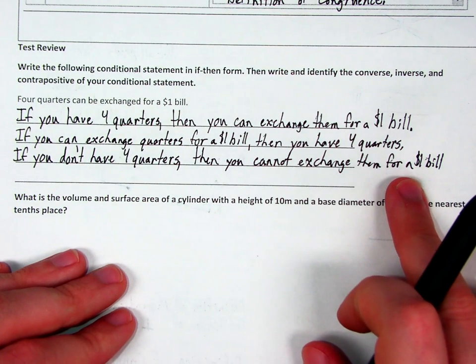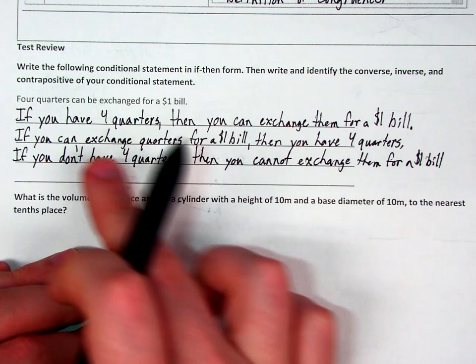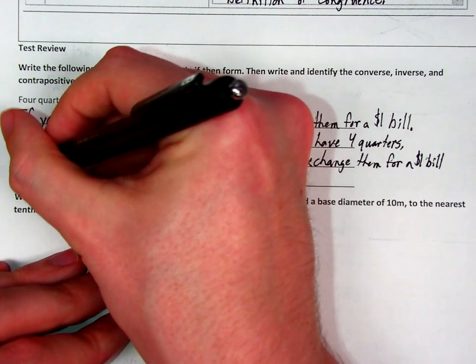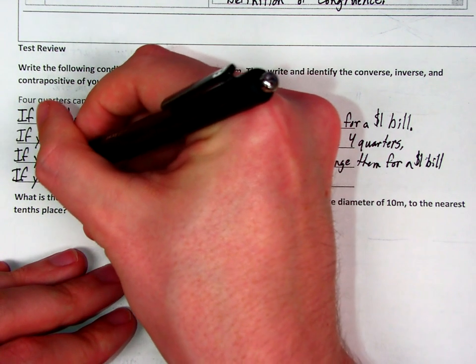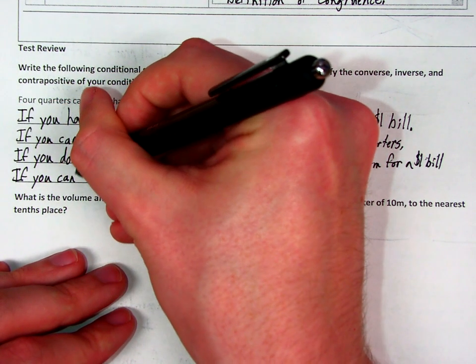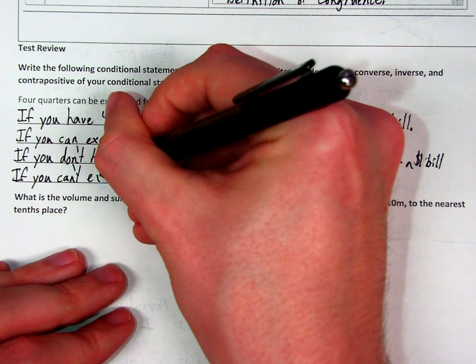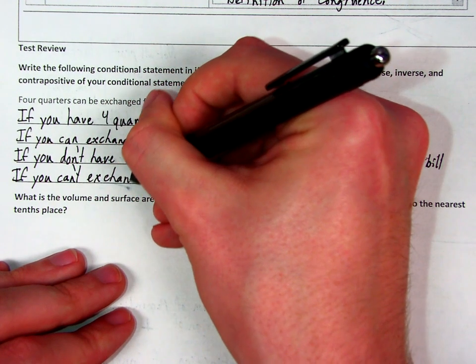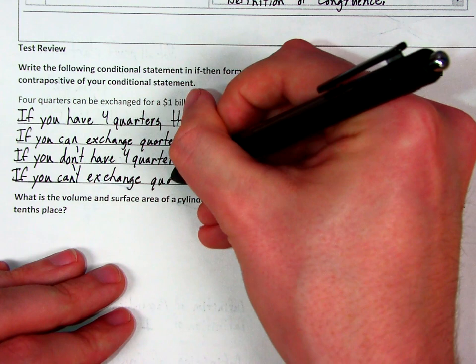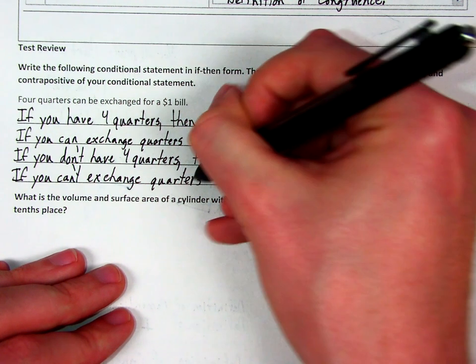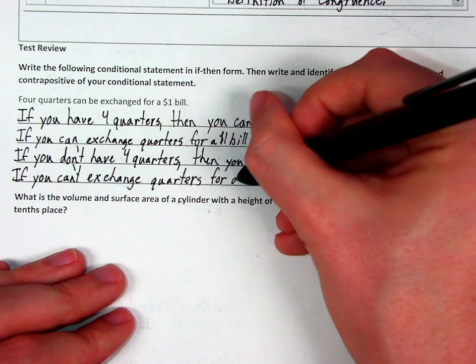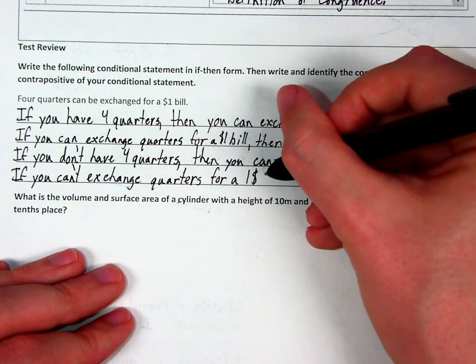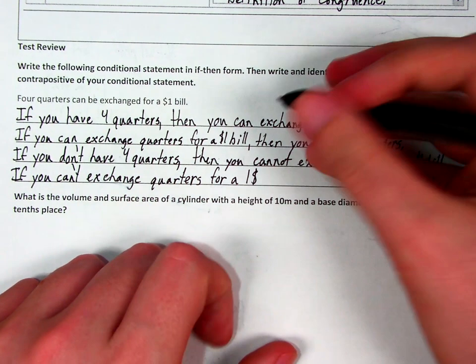If you cannot exchange quarters for a $1 bill, then you don't have 4 quarters, is what we're going to write. You can't exchange quarters for a $1 bill. I have that in the wrong order, sorry.